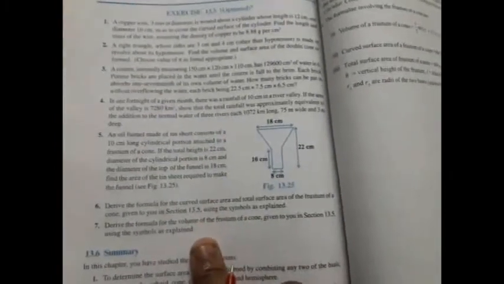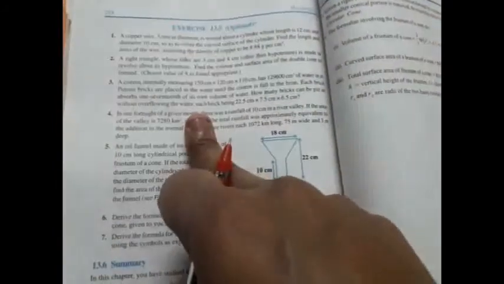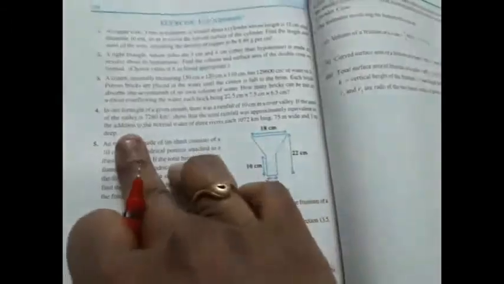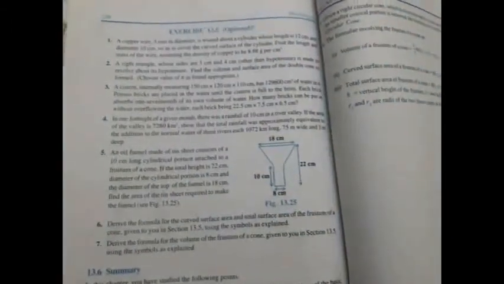As I told you, question numbers 5, 6, 7 are related to the frustum. The frustum topic is being deleted from your portion. So it is enough if we solve the first 4 questions. So in today's class, I want you to redo all the 4 questions even though I have done it for you. So today's homework is going to be exercise 13.5, question number 1 to 4.